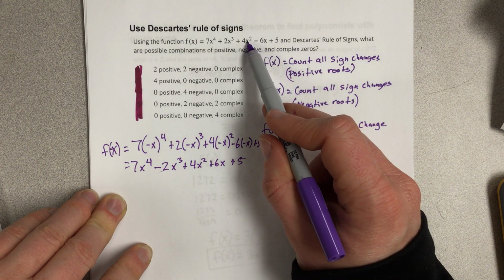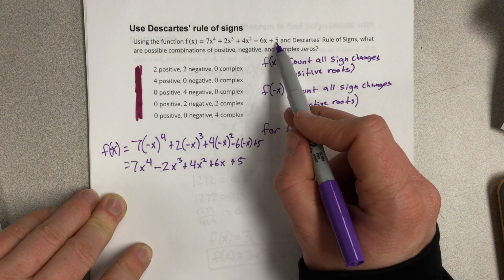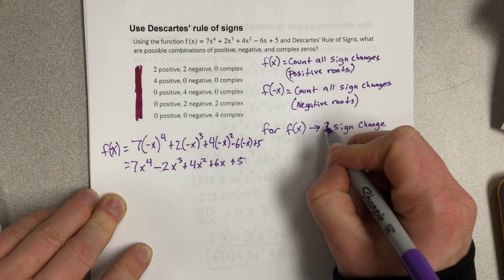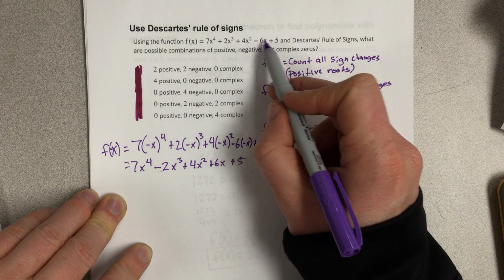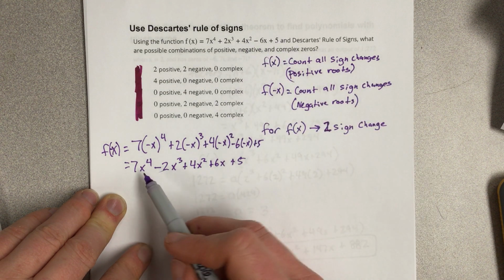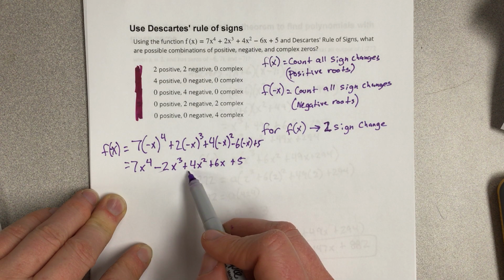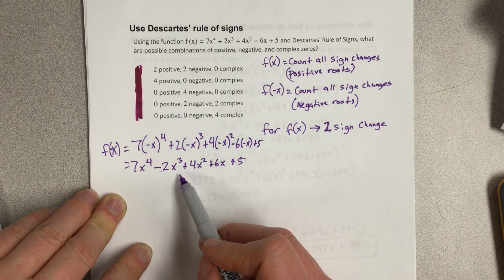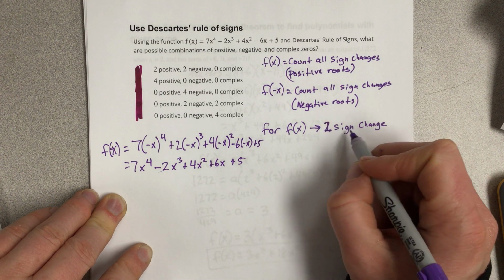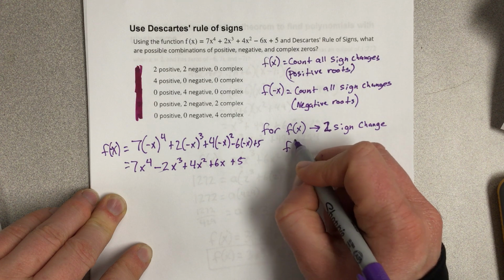Actually, up here I screwed up. That's it. 1 sign change, 2 sign changes. So this should have been 2 sign changes, because I went positive, negative, positive. So 1, 2, and we only have 2 sign changes here. So we have 2 sign changes for f of negative x.